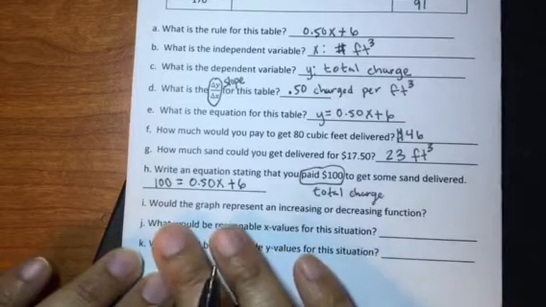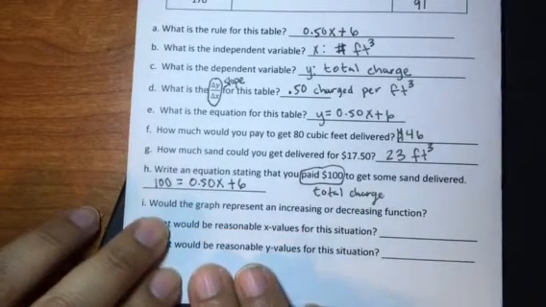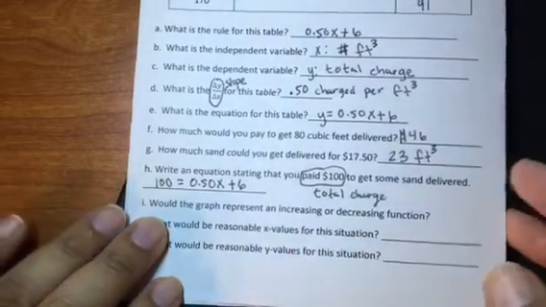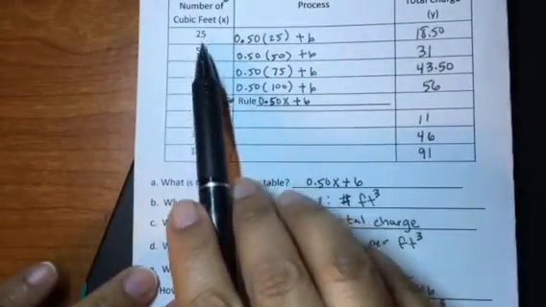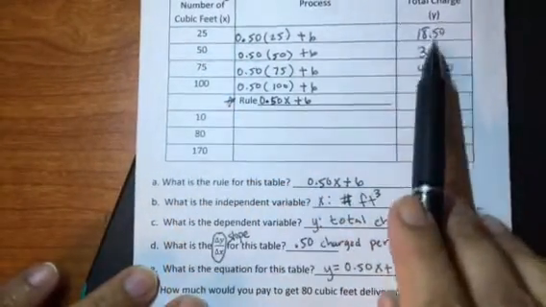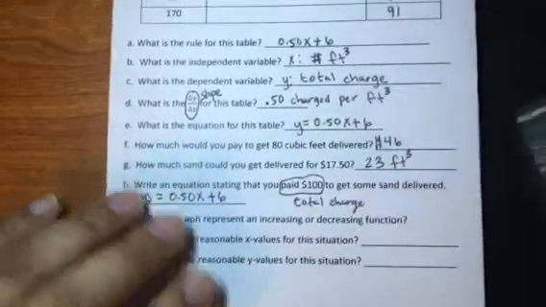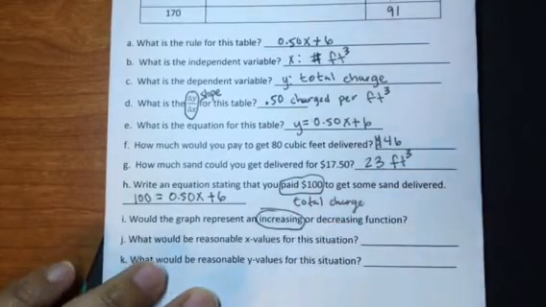Alright, so this next question asks, would the graph represent an increasing or decreasing function? Well, think about it. As your cubic feet go up, what happens to your cost? They're both rising, so that means that this is an increasing function.